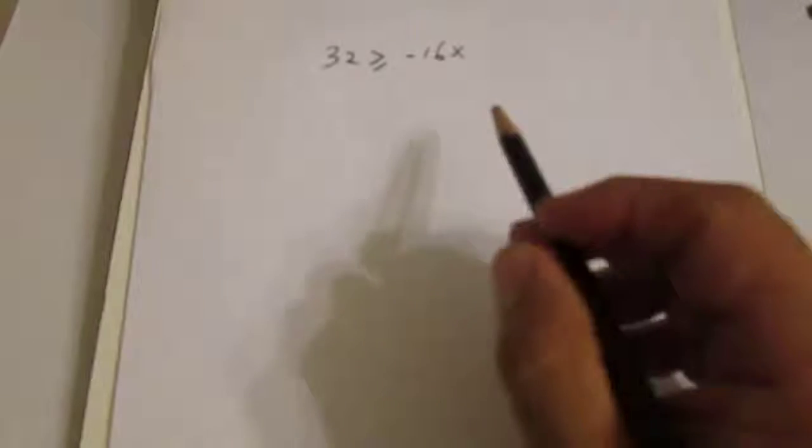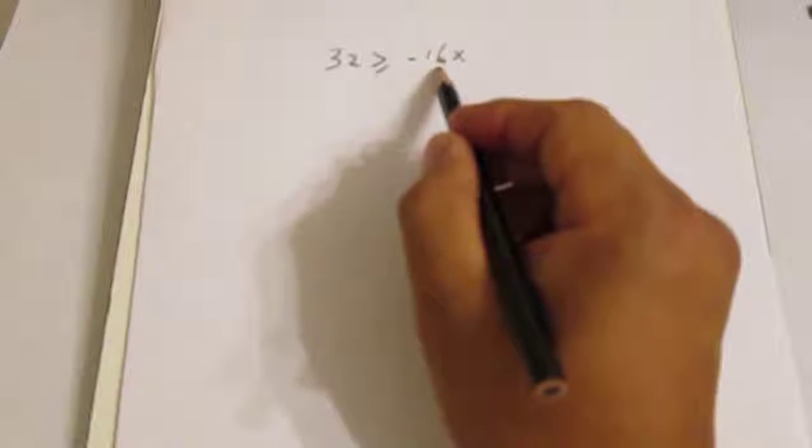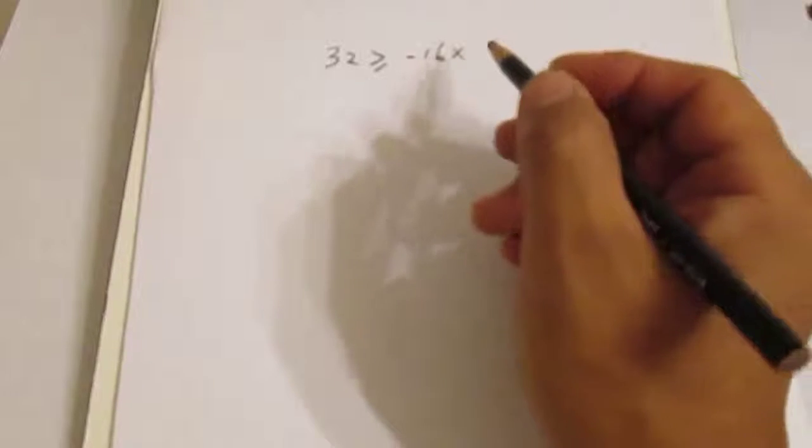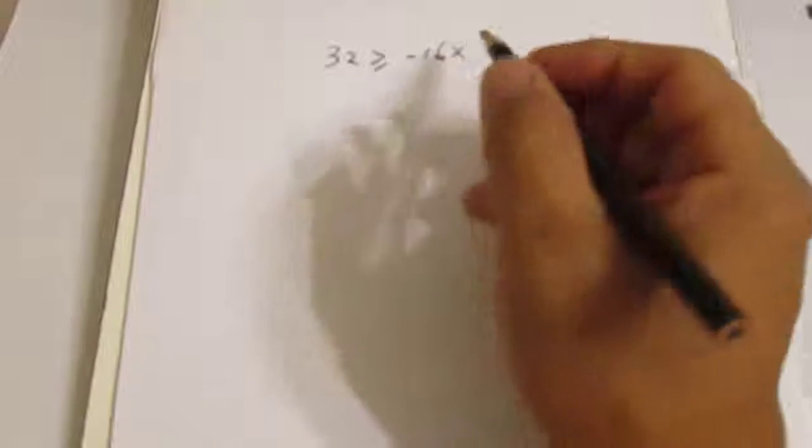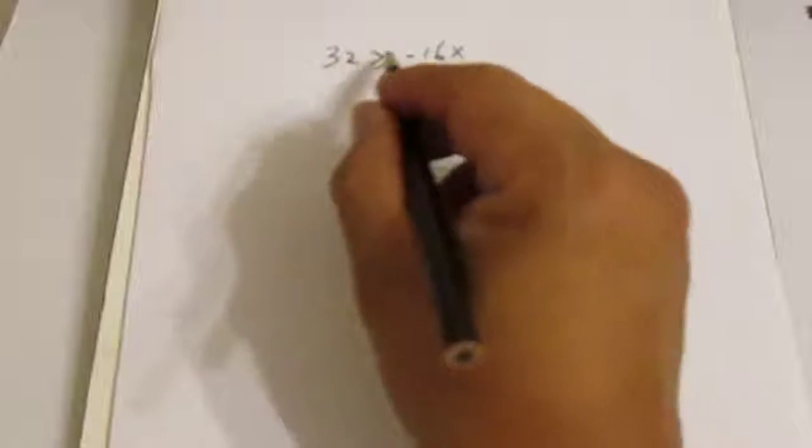Alright, 32 is greater than or equal to negative 16x. Okay, now I'm not going to switch my variable to the left.